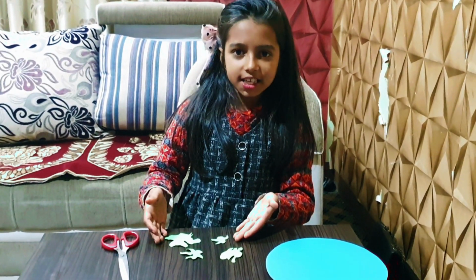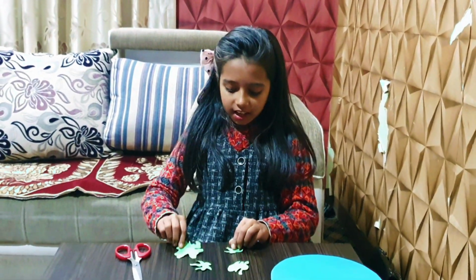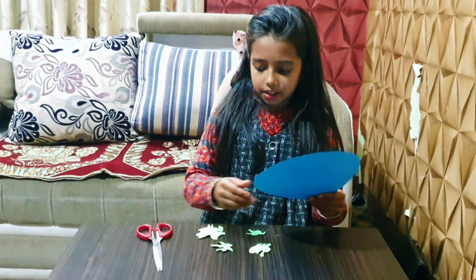Now I cut this. Now we have to cut the blue paper like triangle.